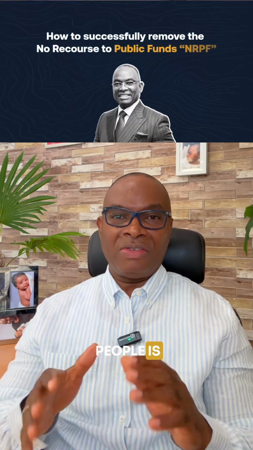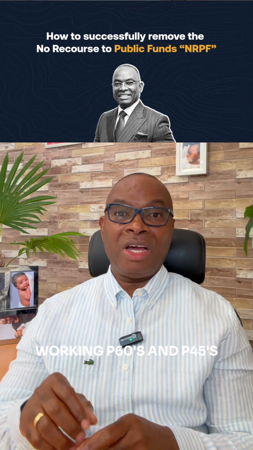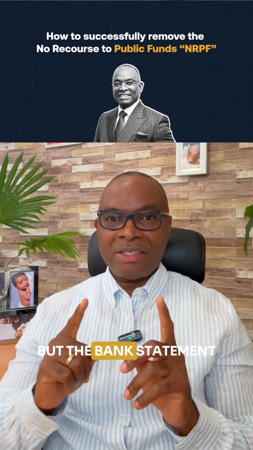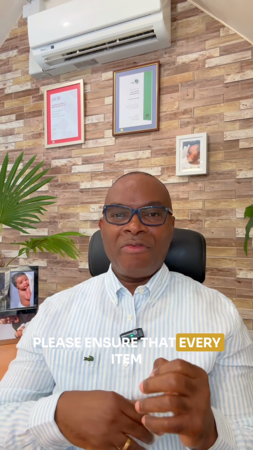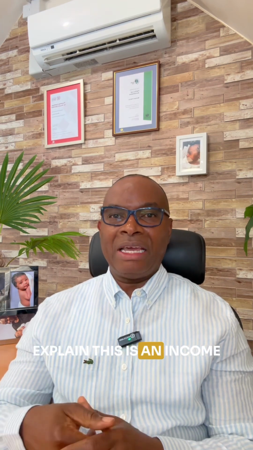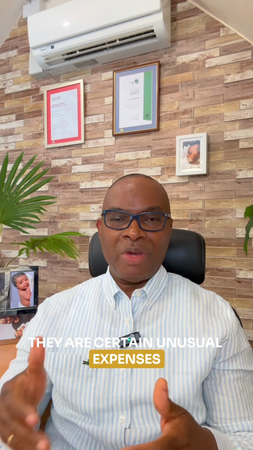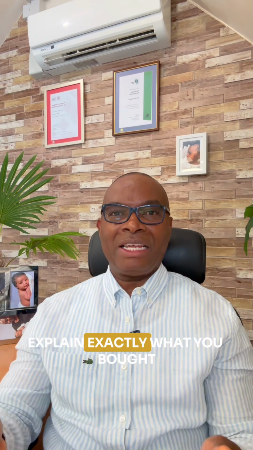What I always tell people is to add 6 months of bank statements for those who are working, P60s and P45s, and a letter from your employer. But with the bank statement, please ensure that every item which is unusual or regular is explained. For example, if your income comes in, explain this is income. If you pay your rent by direct debit or standing order, please explain this is rent. There are certain unusual expenses like buying food from a grocery shop or Ghanaian shop, or withdrawing cash from your account at the ATM to buy things. Explain exactly what you bought.